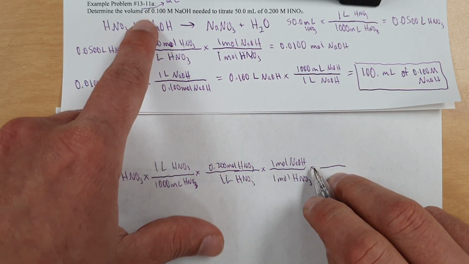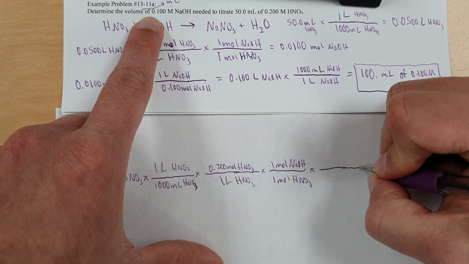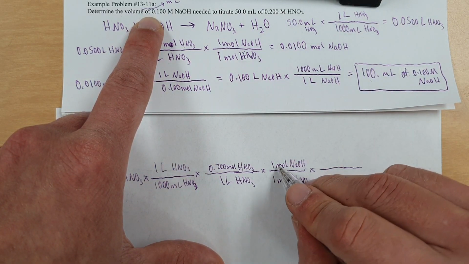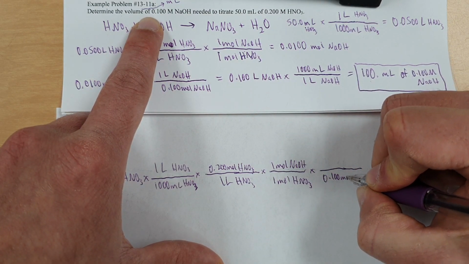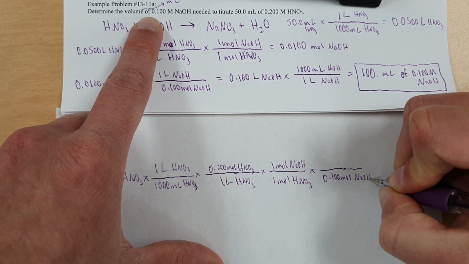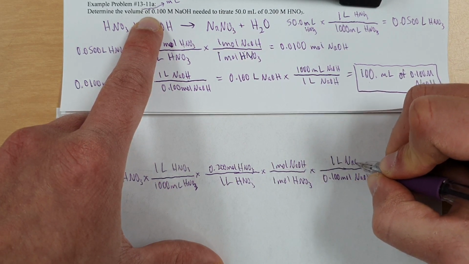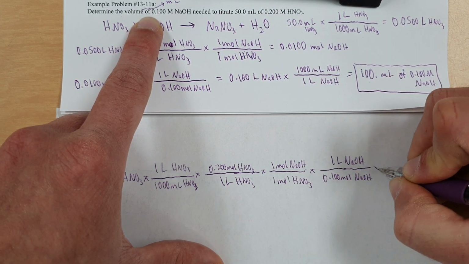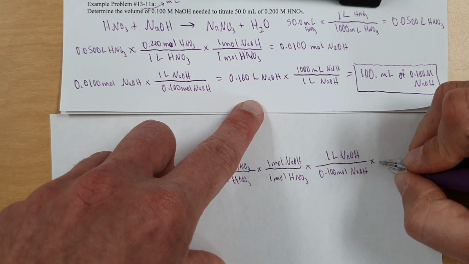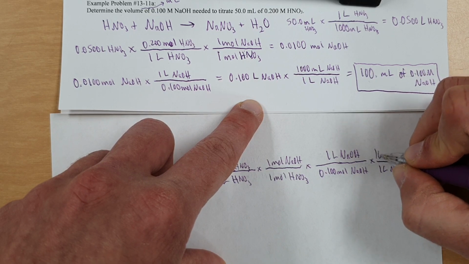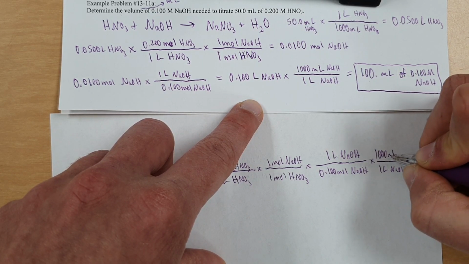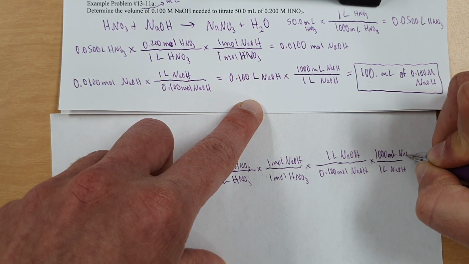We have this concentrated solution right here, so I just say, okay, fine, since moles of NaOH is here, it's got to go down here. 0.100 moles of NaOH for every 1 liter of NaOH. And then I tack on the conversion from 1 liter of NaOH to 1,000 milliliters of NaOH.